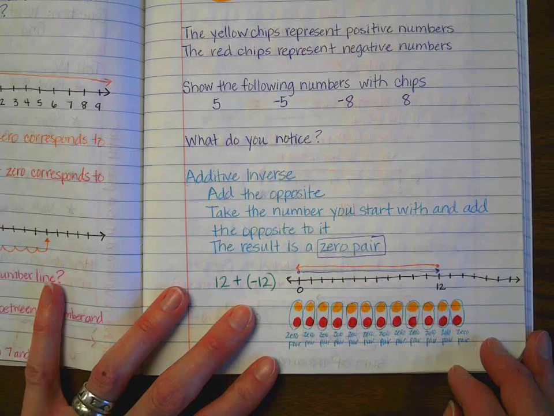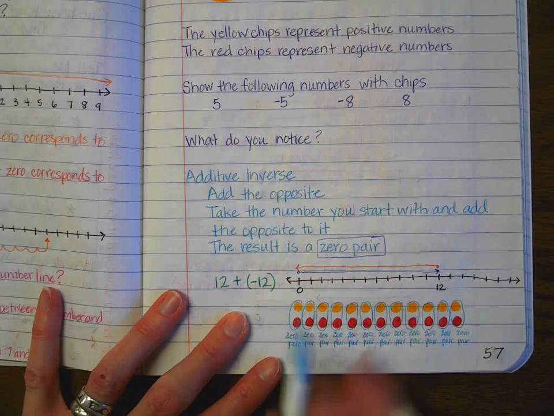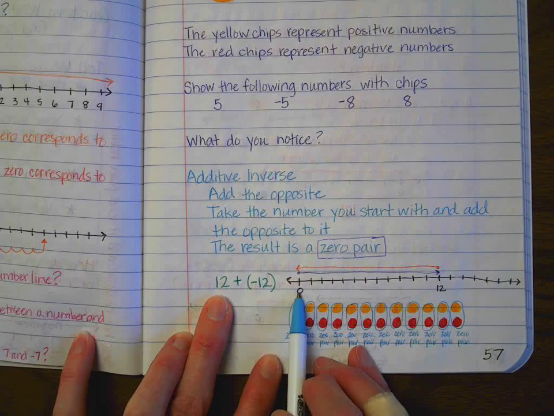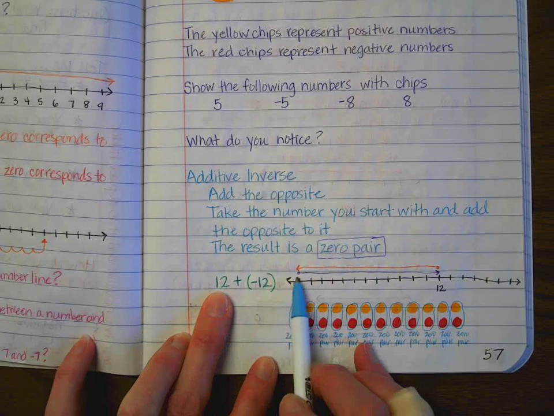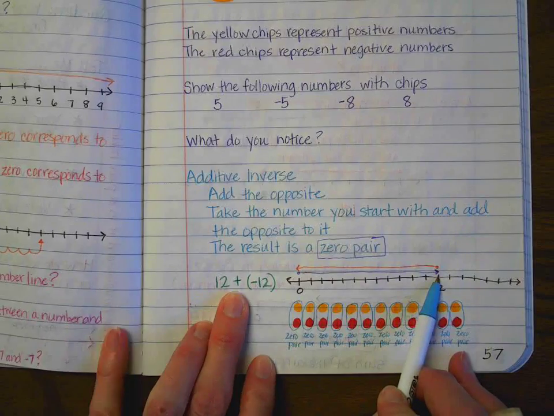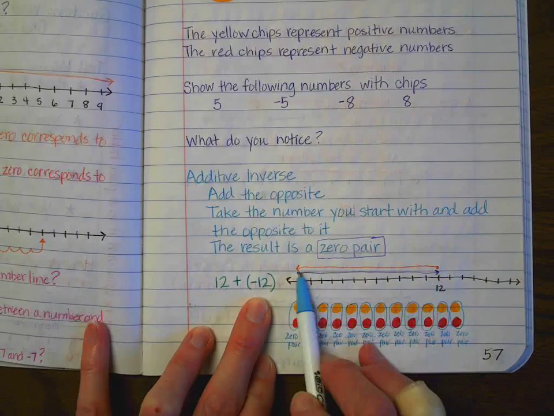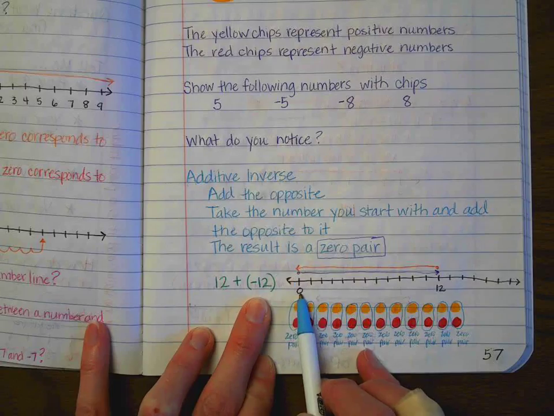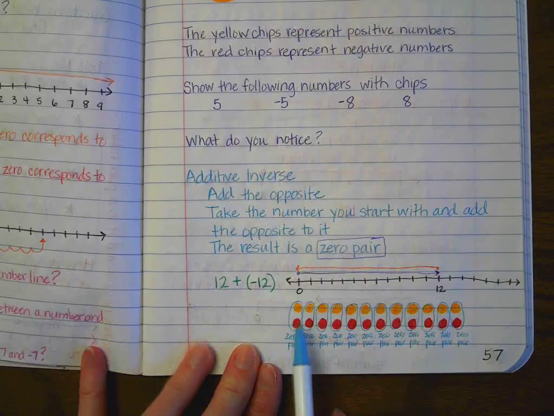So you can do it on both models. You can use the number line and you can use the chips. So here's our number line. We start at 0 always. We represent what we have. So we have 12. And then we add the opposite. So we add back. And what number do you end up sitting on? 0. So that shows you your 0 pair.